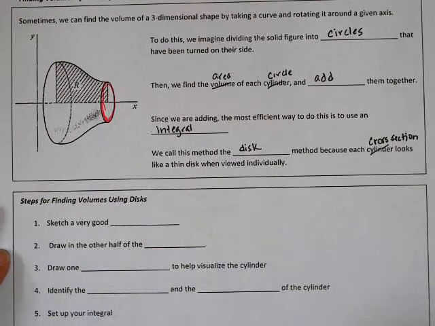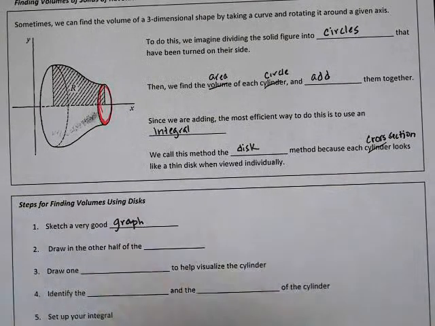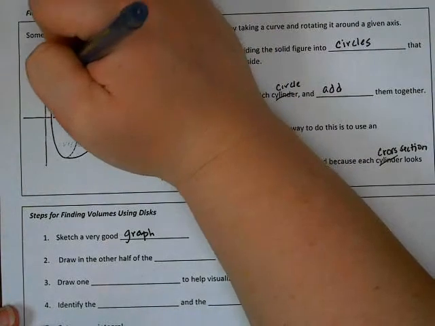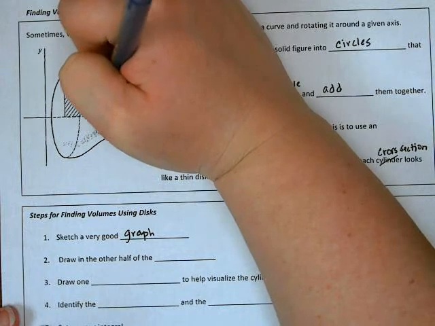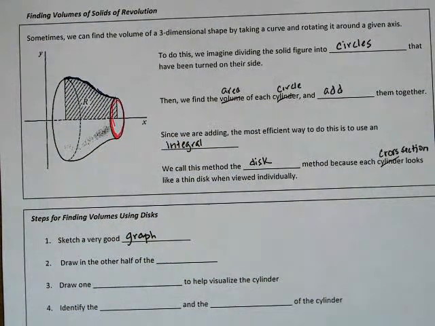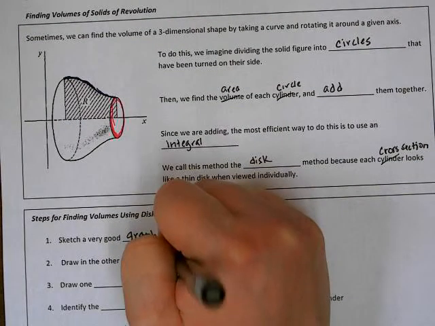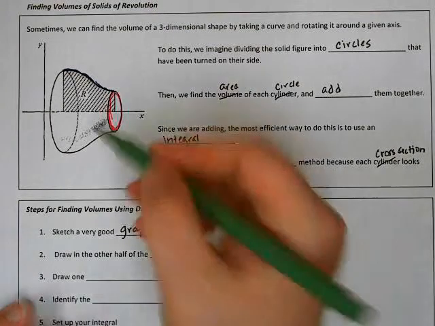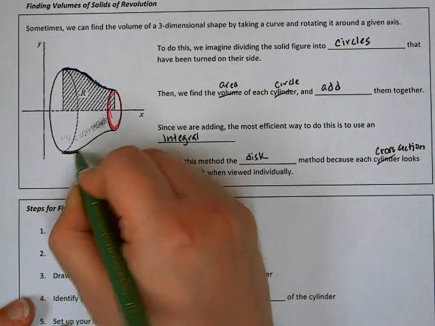The first thing, of course, is going to be to sketch a very good graph. So, if we're looking at this one up here, the curve that we actually have is this right here. This was our original curve. And then you can see that region there. The next thing we have to do is draw in the other half of the curve. So you can almost think of this as you're reflecting it. So if this is my original curve, this blue one up here, the reflection is down here.